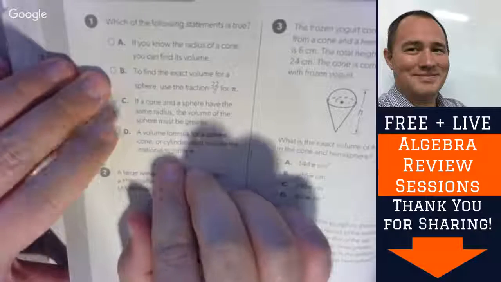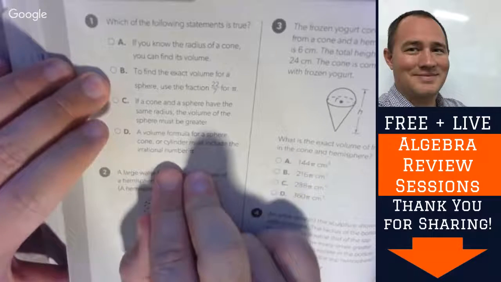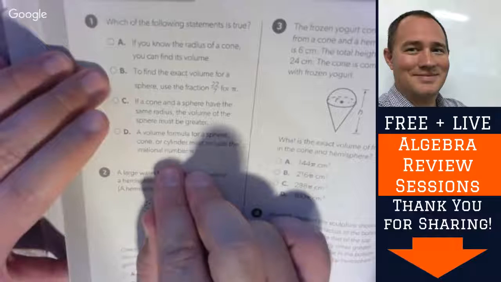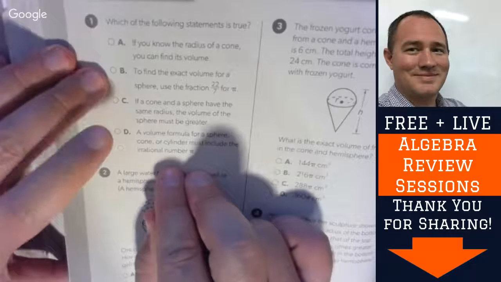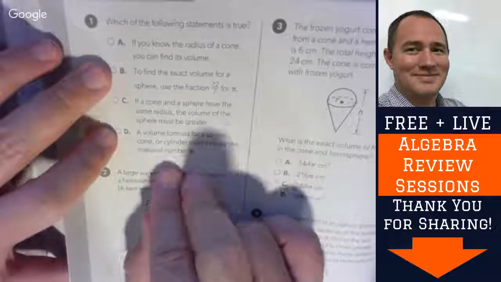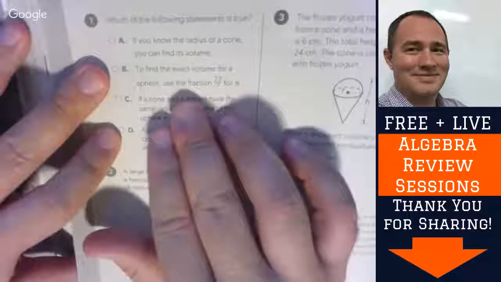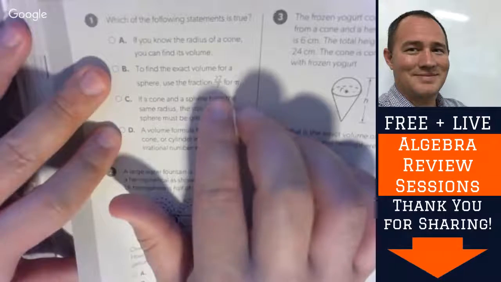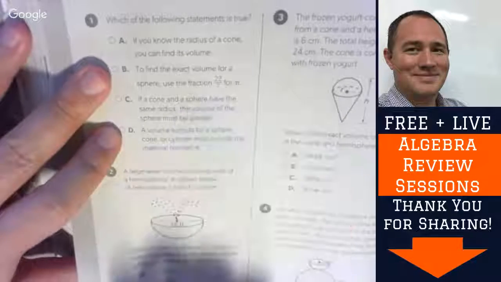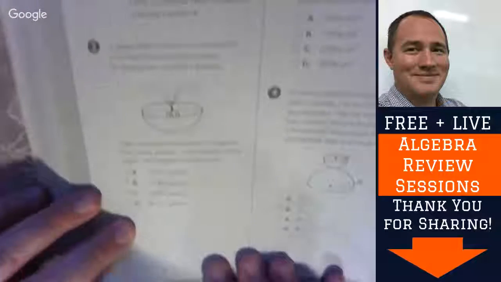Let me have a look at B again. It's a little bit ambiguous the way it's asking it. To find the exact volume for a sphere, use the fraction 22 over 7 for pi. That's not false, but we would still need the radius to be able to find the volume. So I'd probably take it either way on B if you had a good explanation on the test, one way or the other. Because in the process of finding the volume, yes, it's true that using the fraction 22 over 7 would be fine. But we would still need the radius in order to actually find the volume, if that makes sense.